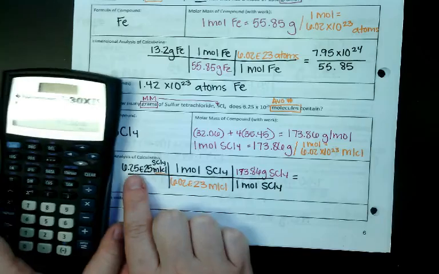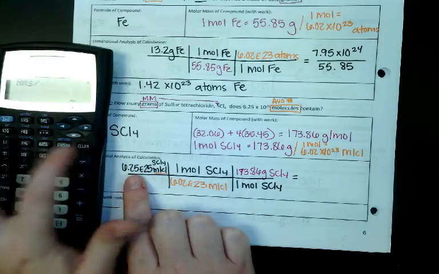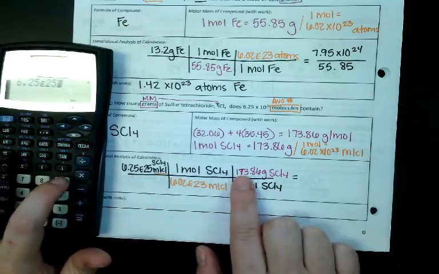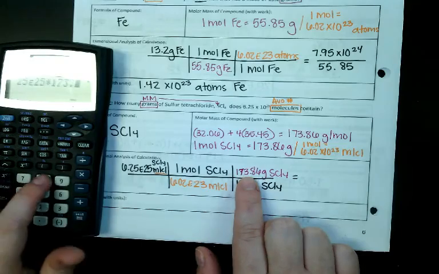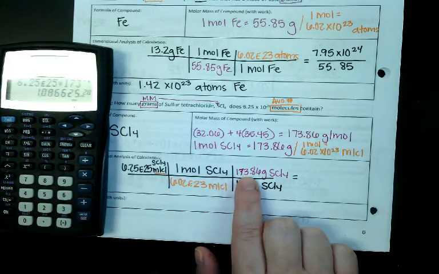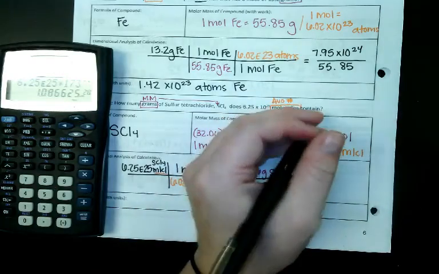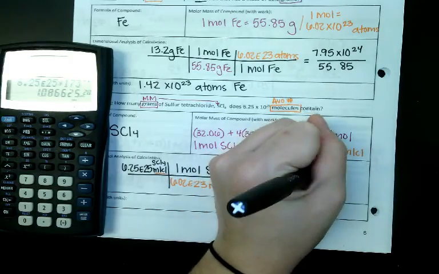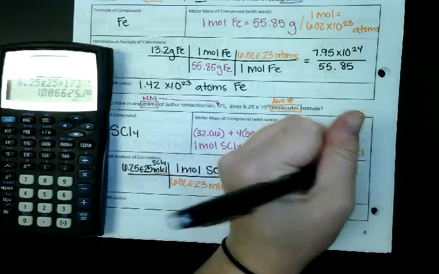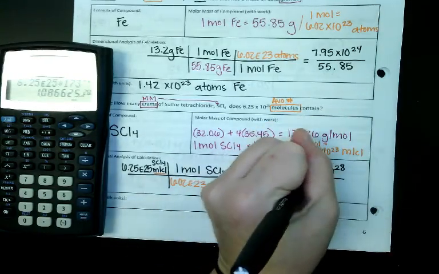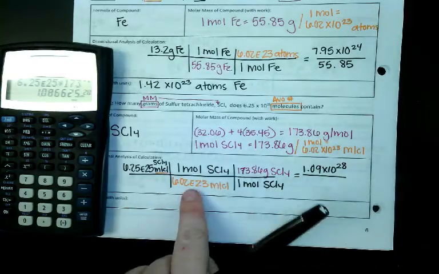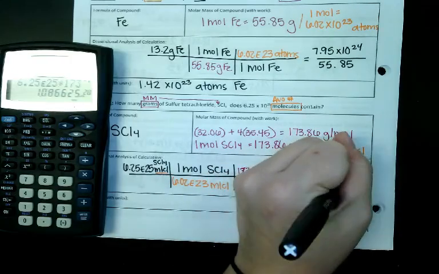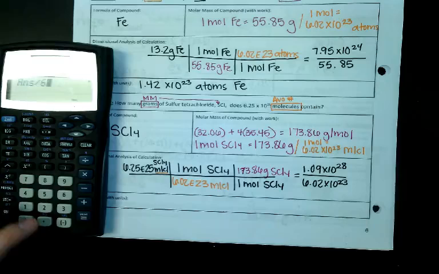So we have 6.25 times 10 to the 25th times 173.86. Okay. And that's going to give me 1.08665 times 10 to the 28th. So I'm going to do 1.09 times 10, or sorry, it's the 28th. 10 to the 28th divided by Avogadro's number on the bottom, because it's 6.02 times 10 to the 23rd times 1. So 6.02 times 10 to the 23rd. So divided by 6.02, second E, 23.